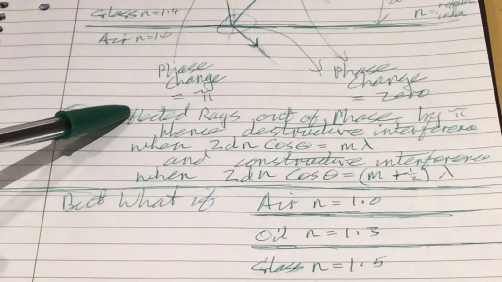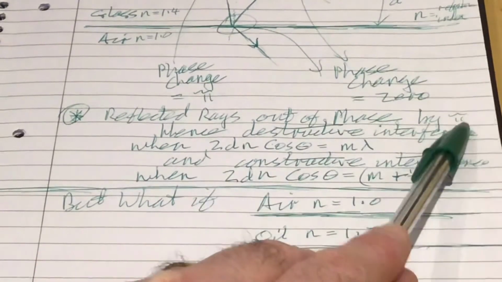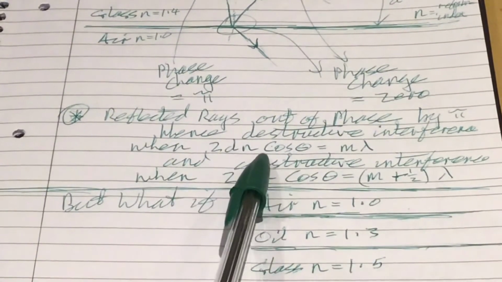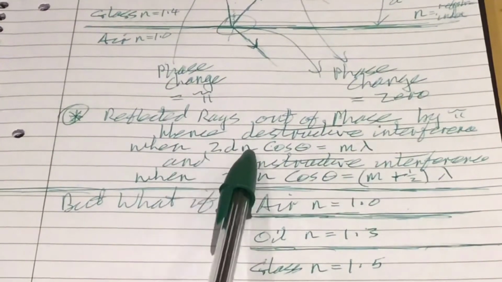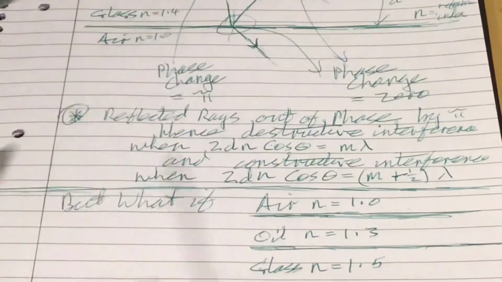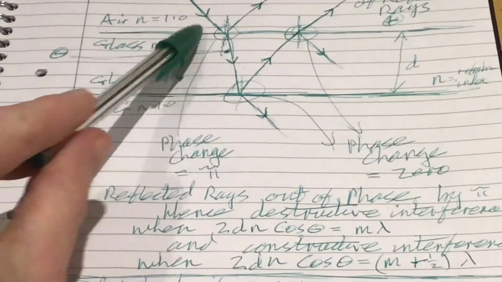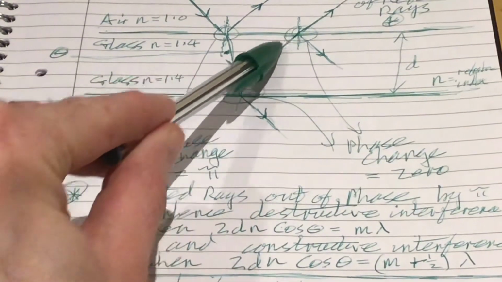So here I've noted down what happens. We've got reflected rays of light out of phase by pi, hence destructive interference when 2dn cos theta equals m lambda. Now where on earth is 2dn cos theta come from? It's come from up here. Let's pull this back down a bit. 2, because the ray of light's going through the glass twice.